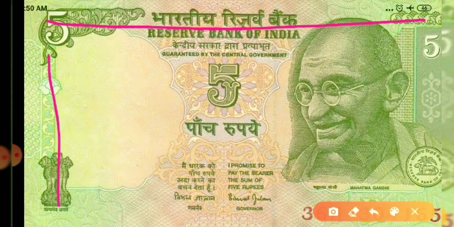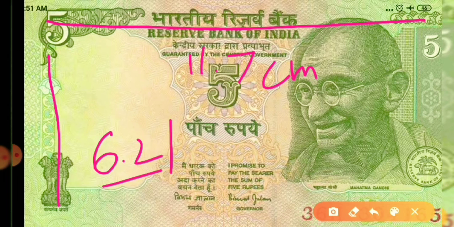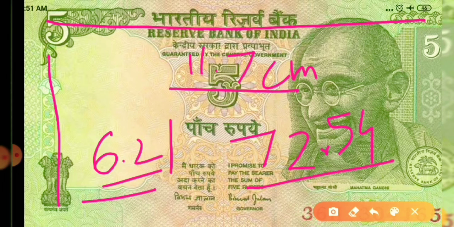So I measured a 5 rupee note and I found the length of the 5 rupee note was 11.7 and the breadth was 6.2 centimeter. This 5 rupee note is in the shape of a rectangle, so to find its area we will multiply the length and breadth. When you multiply 11.7 by 6.2, you will get 72.54 square centimeter.